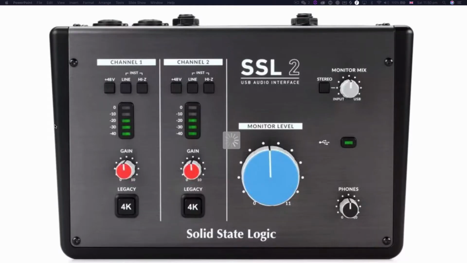So here's a picture of an SSL2 audio interface. Although different audio interfaces might look different, depending on who designed and manufactured them, they all usually have the same function. On the left, you can see the mic input section. In this case, this audio interface allows two mic inputs.